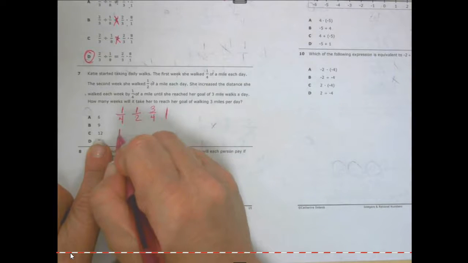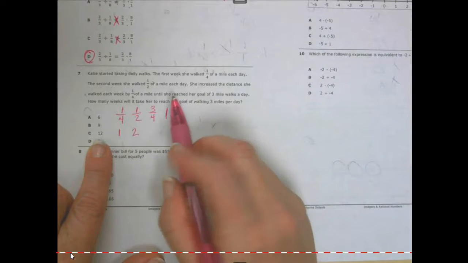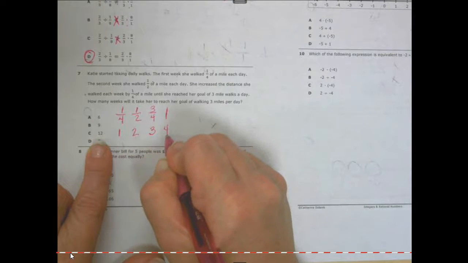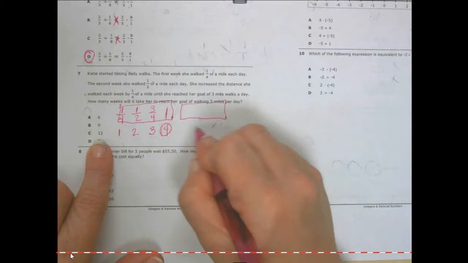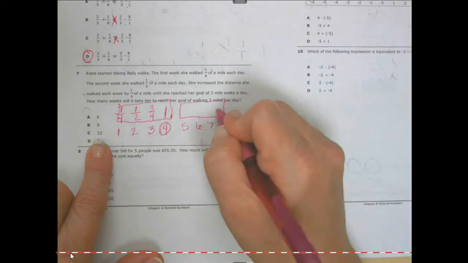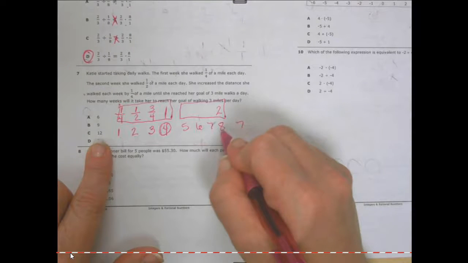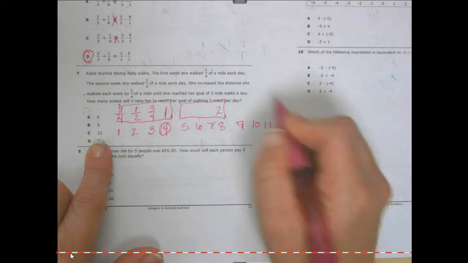So here she started off with 1/4 and then 1/2. Then it should be 3/4 and then it should be 1. So this is day 1, day 2, day 3, day 4. So this is 4 days. So she does the same thing again, she's going to get another 4 days. 5, 6, 7, 8, and that will be 2 miles. Then 9, 10, 11, 12. This will be 3 miles. So it will take her 12 days.